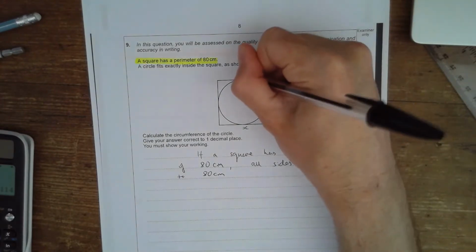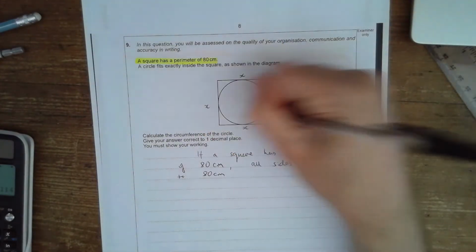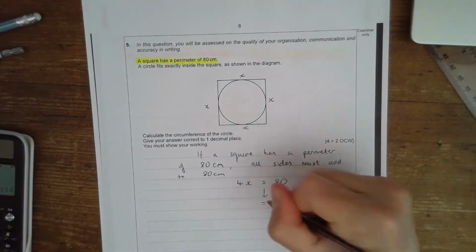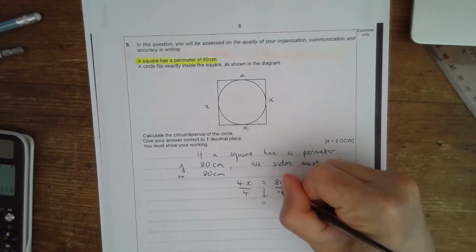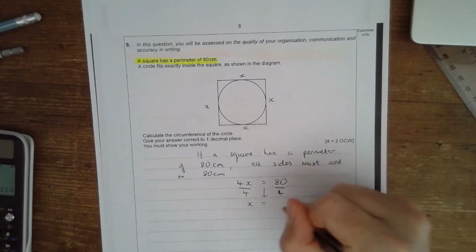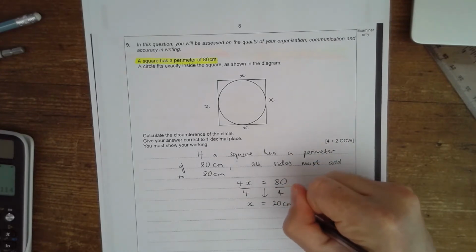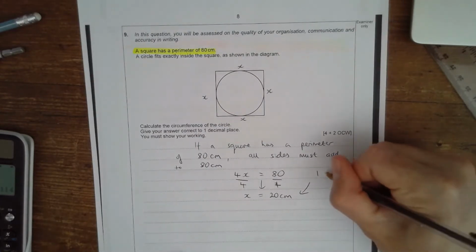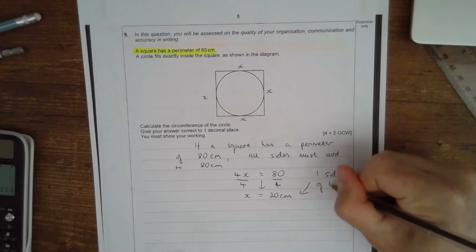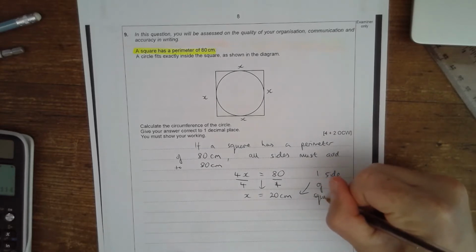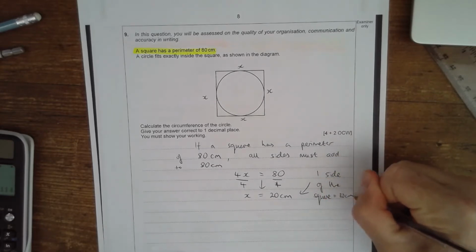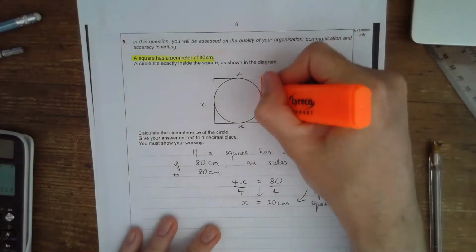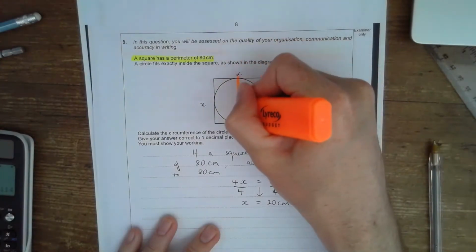That side would then be x, that side would then be x. They'd all be x because they'd all be the same. We could say that 4x is equal to 80. So then dividing both sides by 4 tells me that x must be equal to 20 centimetres. So we'll put an arrow there. We don't need to write an essay. We can just say one side of the square equals 20 centimetres.